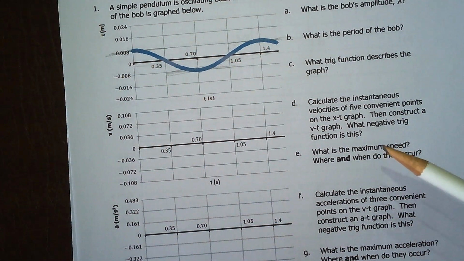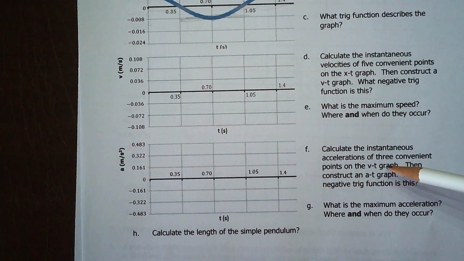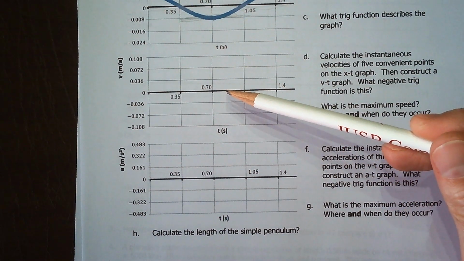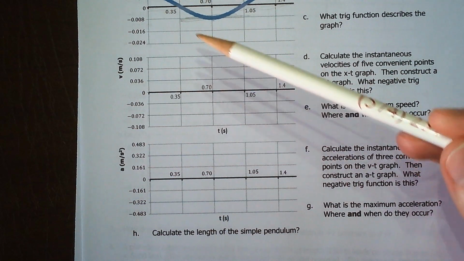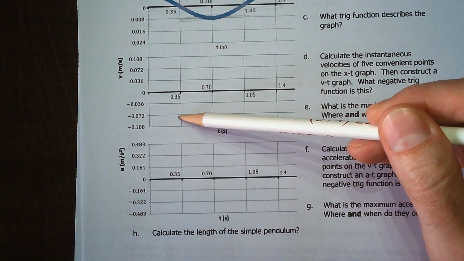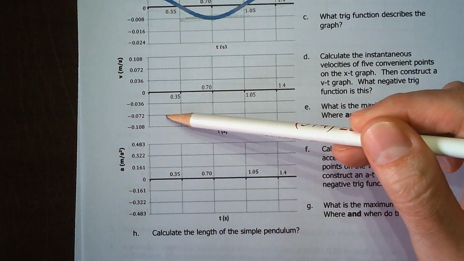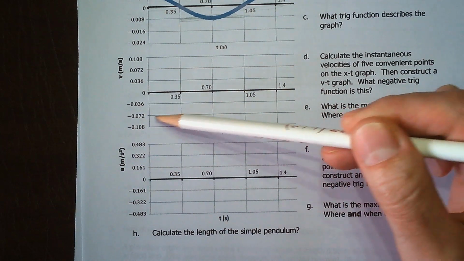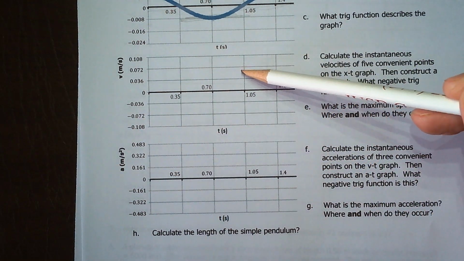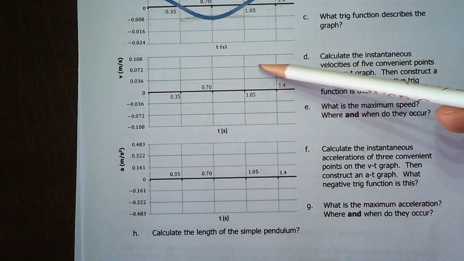Okay. Then from this graph, you're going to calculate the accelerations. Well, this is the velocity time graph, so you have to find the slope. So for instance, in here, I think it's going to be flat, so I would draw a tangent line there. That'll be an easy one. And then over here, I think it's going to be flat, so draw a tangent line there.